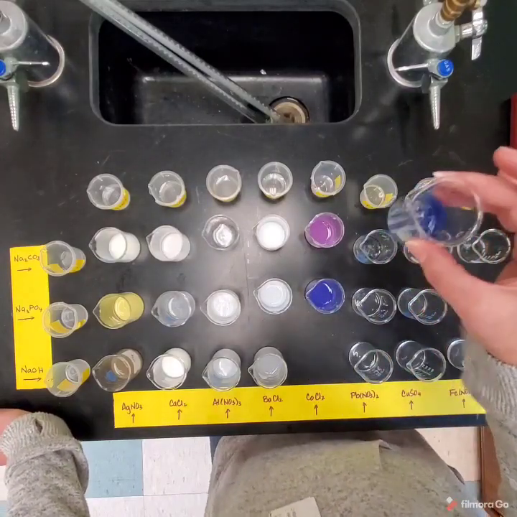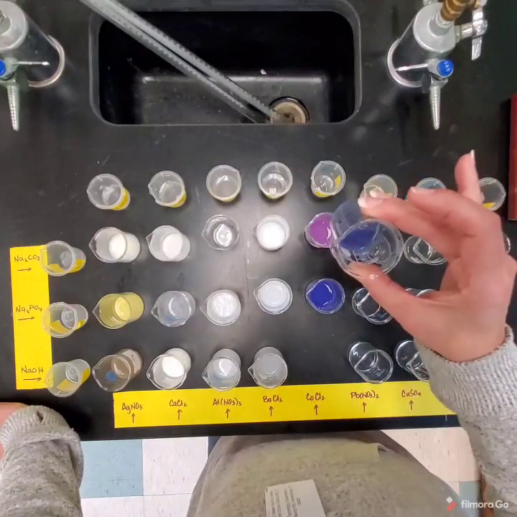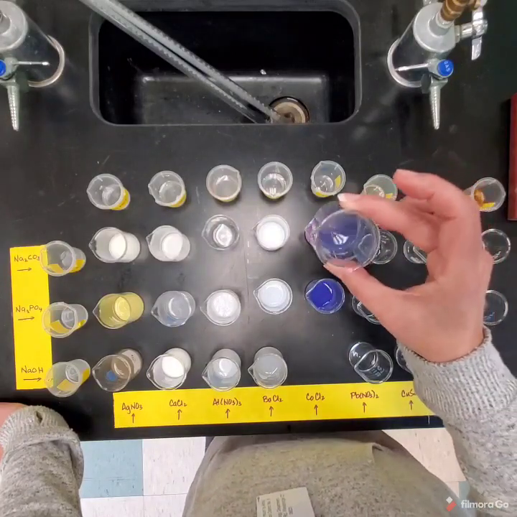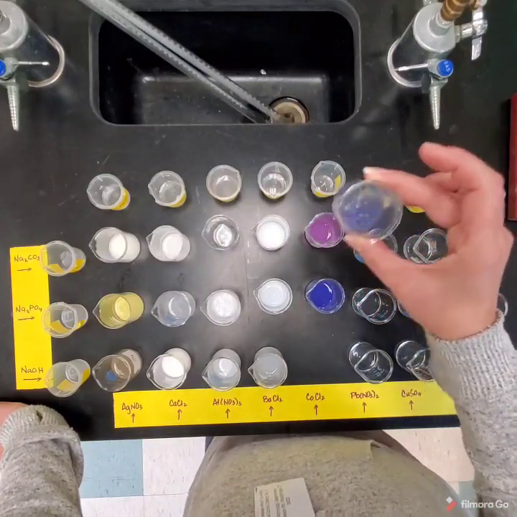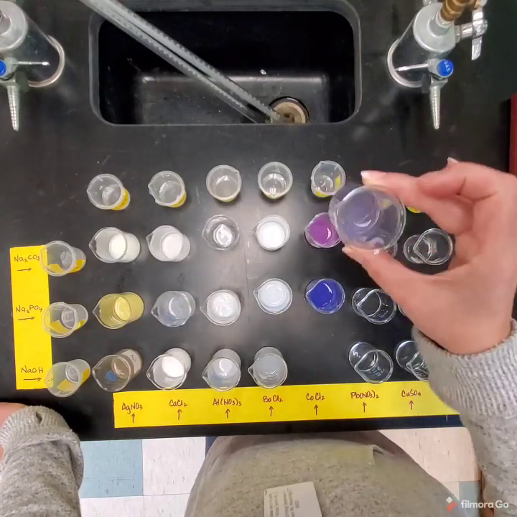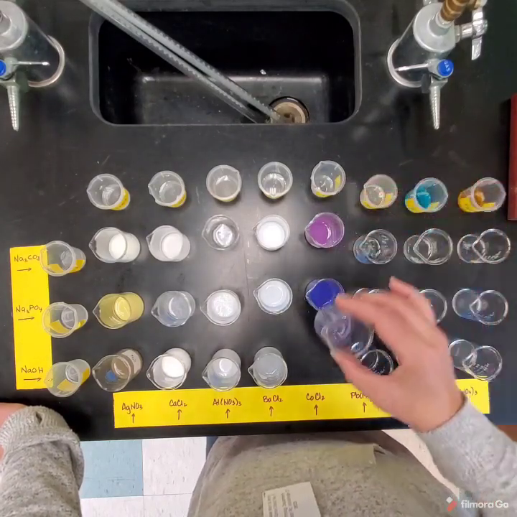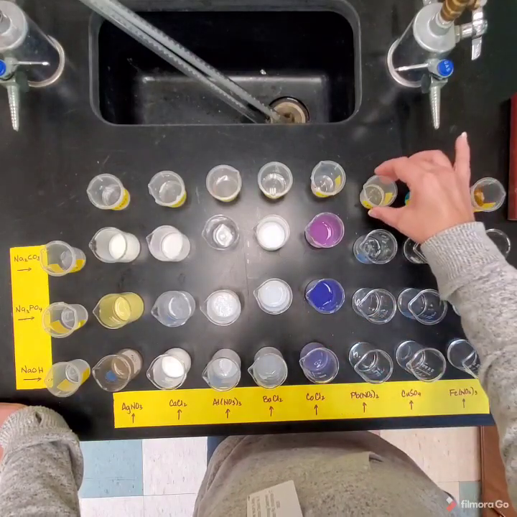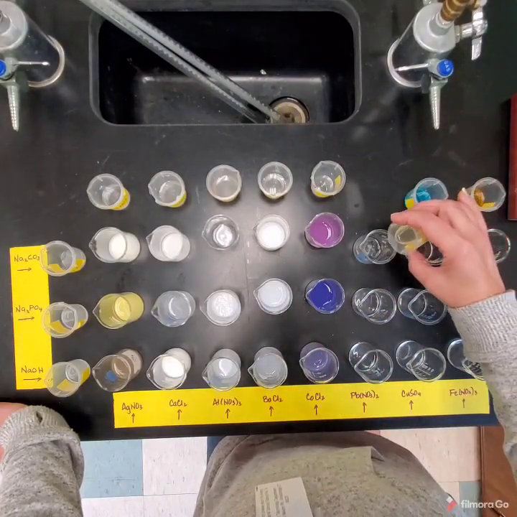Though barium, oh, this is cobalt. I was thinking barium. So here's another one. And this one is not really that goopy. You notice I shook it. Okay, and I thought I heard a little bit of bubbling going on as well. Okay. All right, here's the lead.